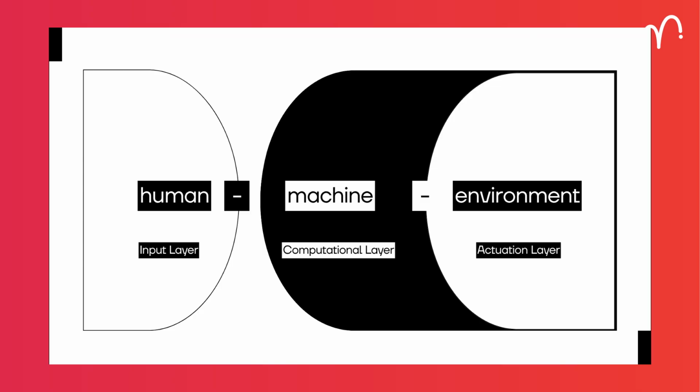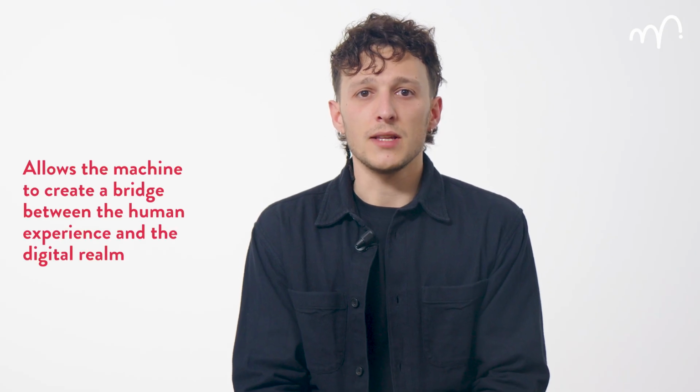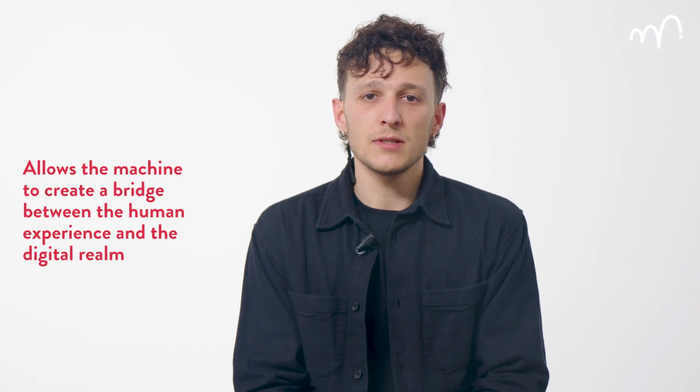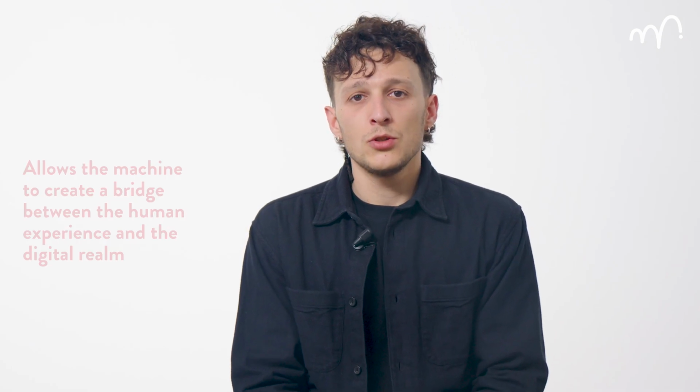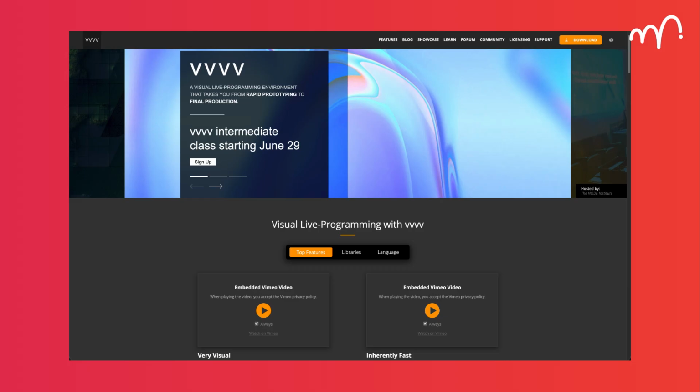To design such complex systems, we must deconstruct the interactive ecosystem into three functional layers: the input layer, the computational layer, and the actuation layer. Think of this as the nervous system, the brain, and the muscles of your habitat. This architecture allows the machine to create a bridge between the human experience and the digital realm. Throughout this course, we will use VVVV-gamma to program exactly how these layers talk to each other.